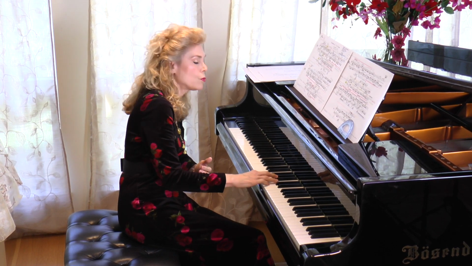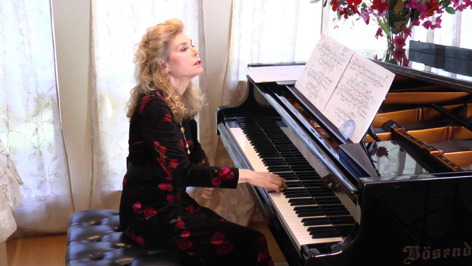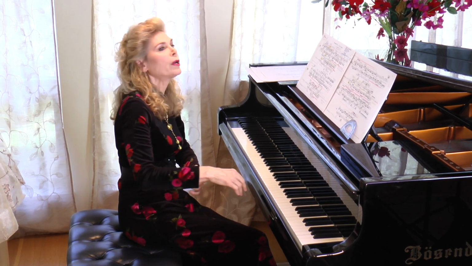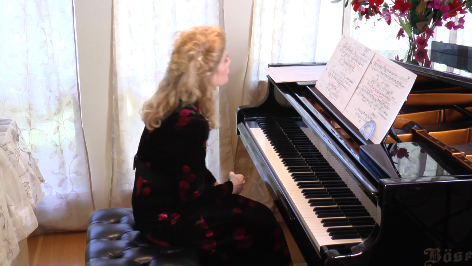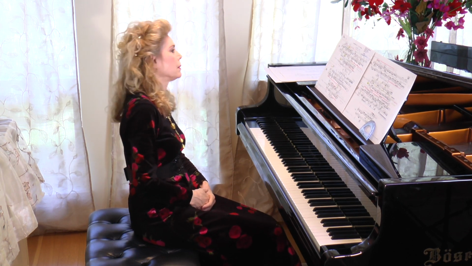And all the way up to here. So the direction of these lines and the big leaps of the sevenths is really important to understand that this is all emotional and has the meaning of really an inquiry.